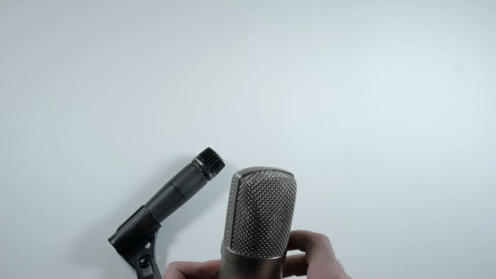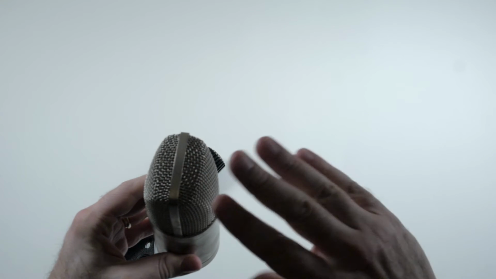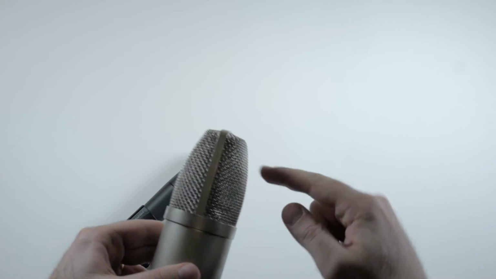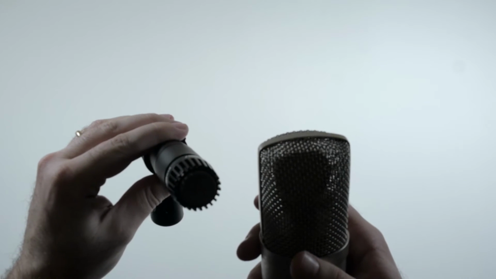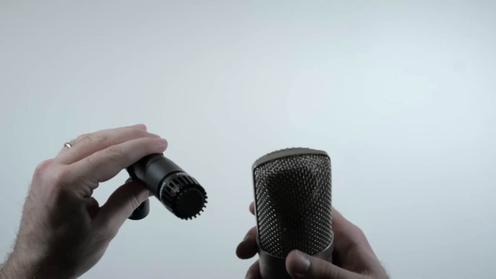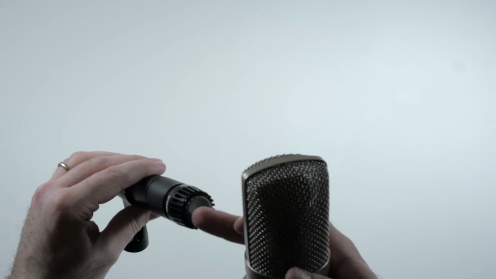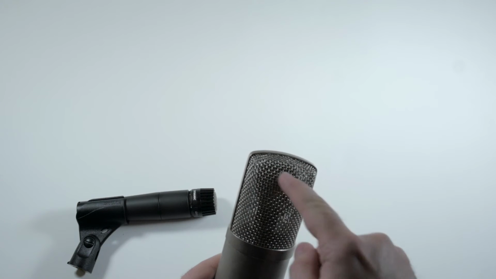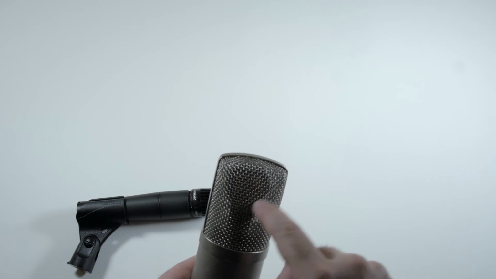It's what's called a side address microphone because it is up this way and your mouth speaks into it from the side. This microphone is like this and you speak into the front. So you can actually see there that the diaphragm here is really quite small. And the diaphragm on this microphone, which is where the sound is actually picked up and converted, is much larger.